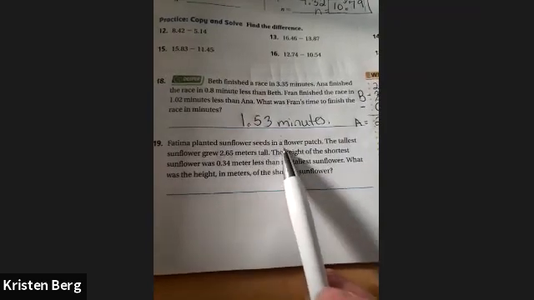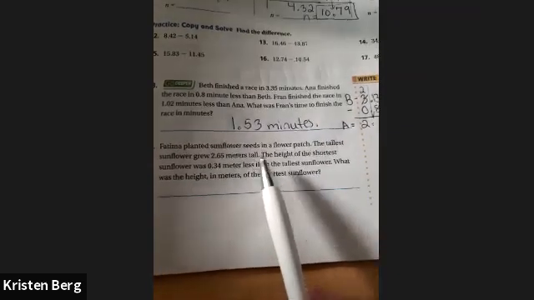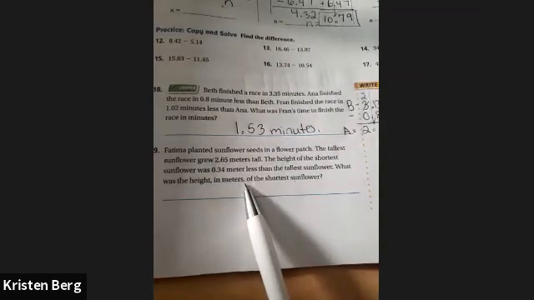All right, next, it says Fatima planted sunflower seeds in a flower patch. The tallest sunflower grew 2 6/500 meters tall. The height of the shortest sunflower was 3/400 meters less than the tallest. What was the height in meters of the shortest sunflower?